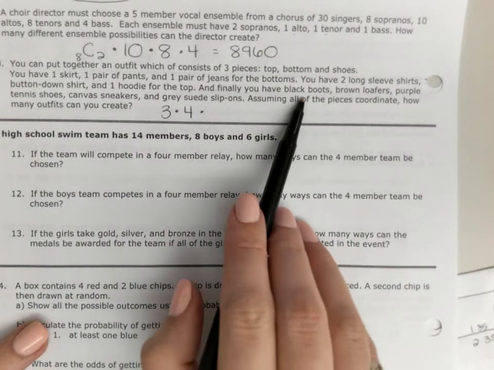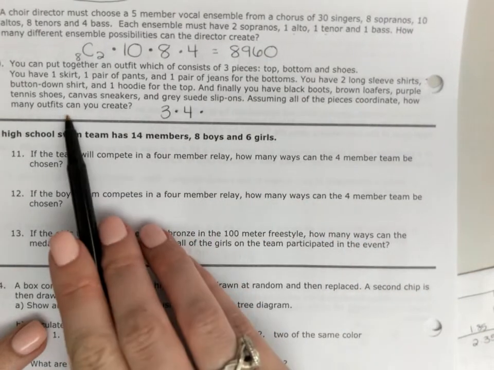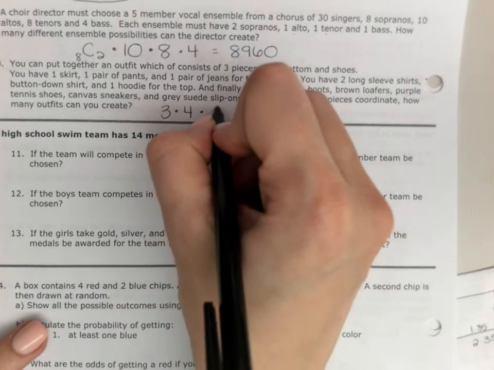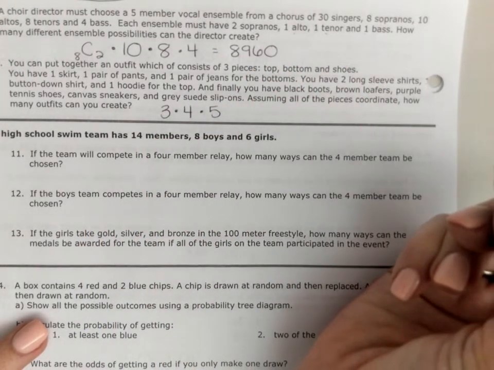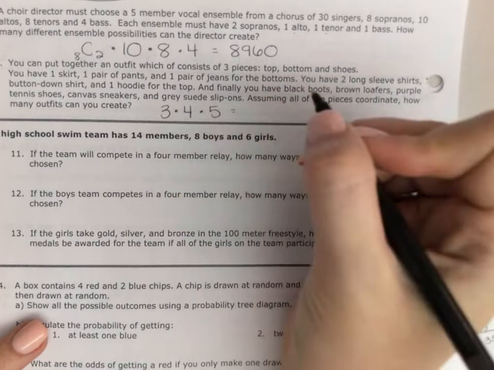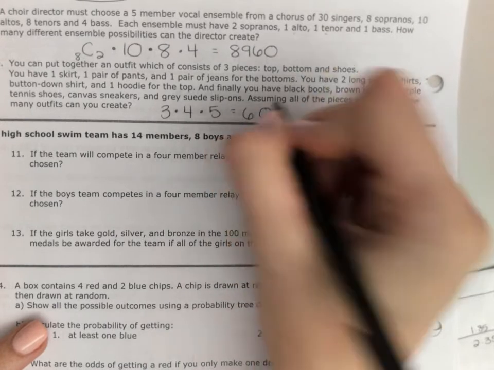And you finally have black boots, brown boots, purple tennis shoes, canvas sneakers, and gray suede slip-ons. So that's 5 options for the shoes. Assuming all the pieces coordinate, how many outfits can you create? Multiply them all together, and you get 60.